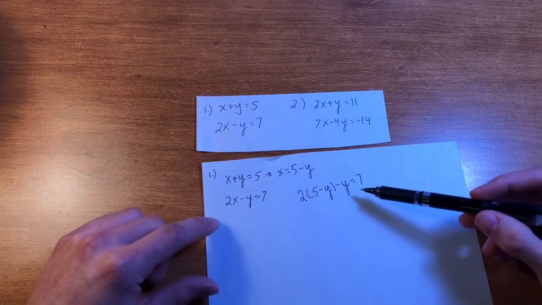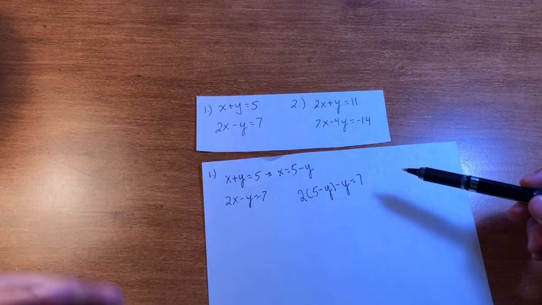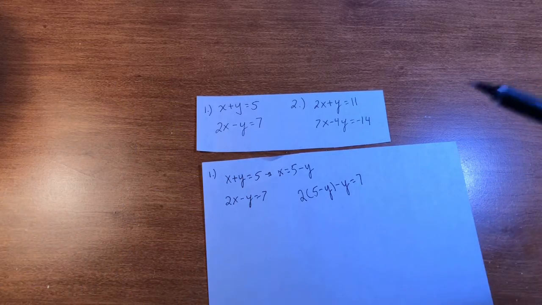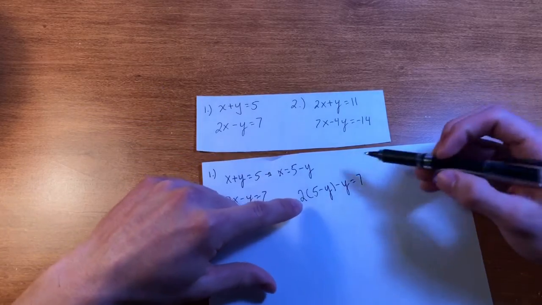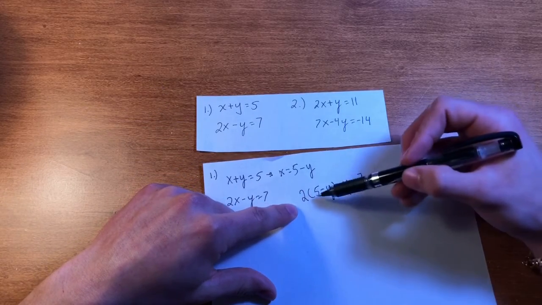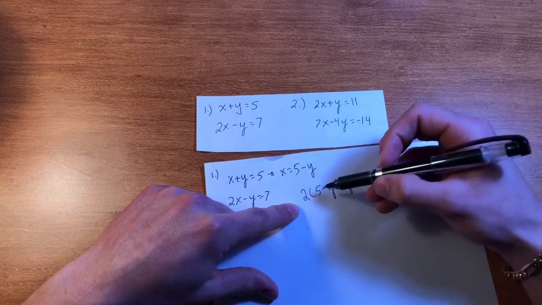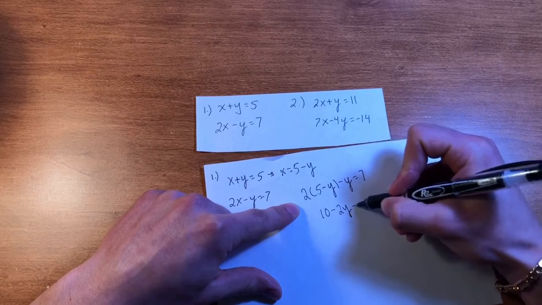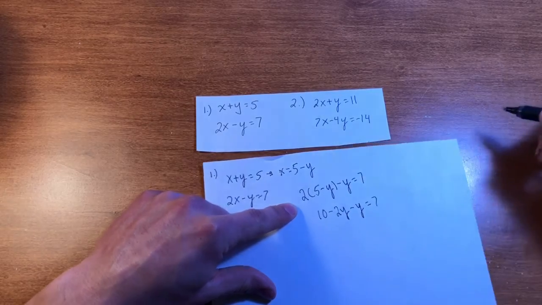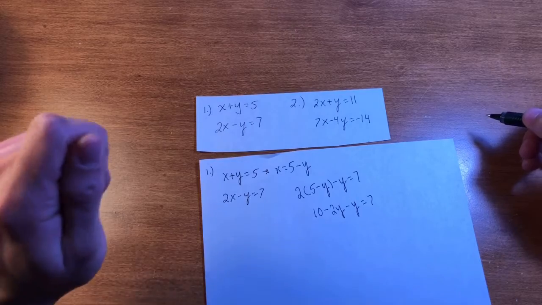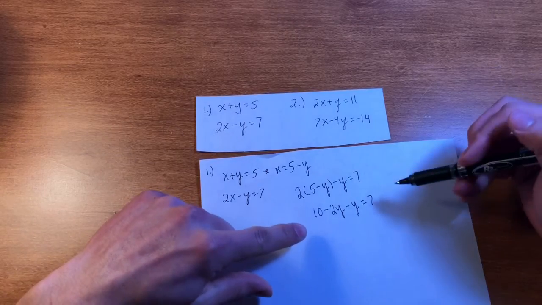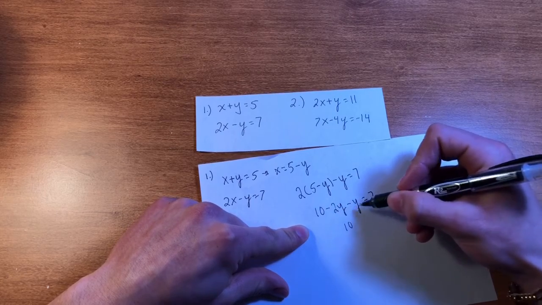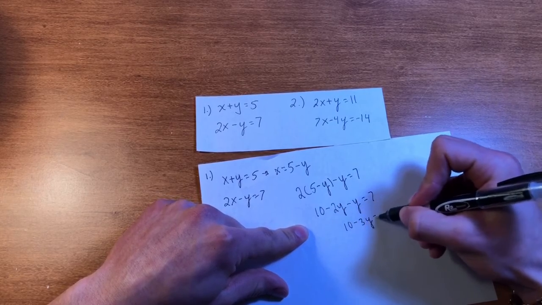And this is great because now I only have one variable. What I mean by that is I only have y. I don't have both x and y. So now I can bring this 2 in and multiply. 2 times 5 is 10, minus 2y, and then I have minus y equals 7. Again, I only have one variable, and that variable is y. So the next thing I want to do is combine: negative 2y minus 1y is negative 3y, so 10 minus 3y equals 7.